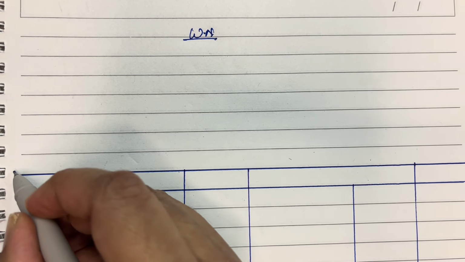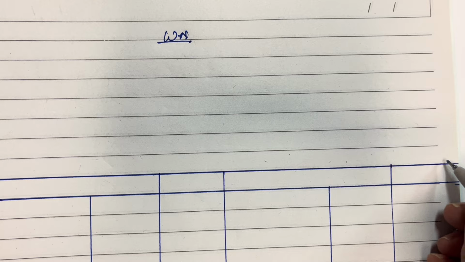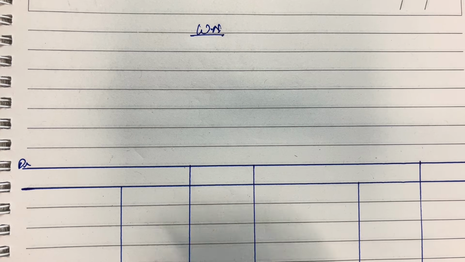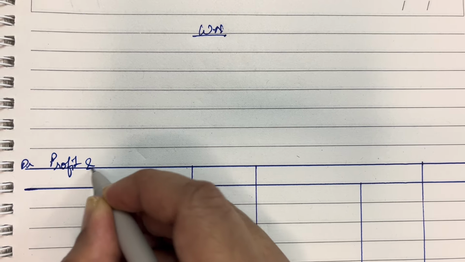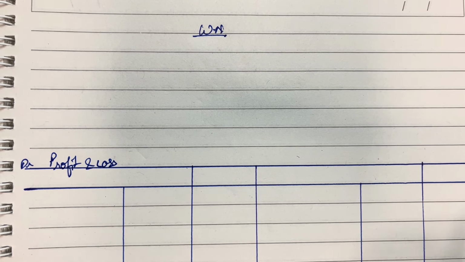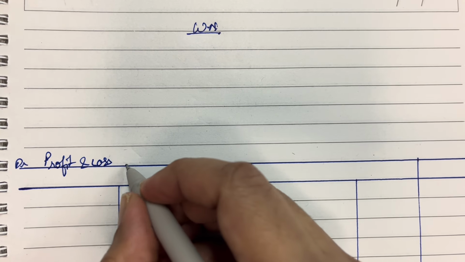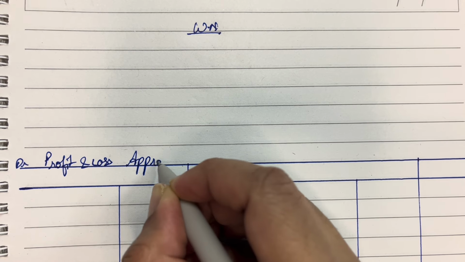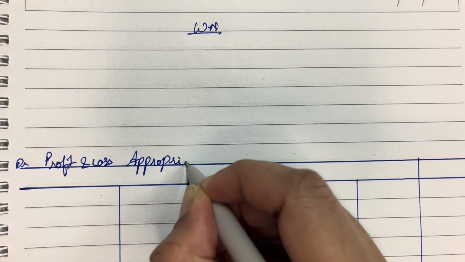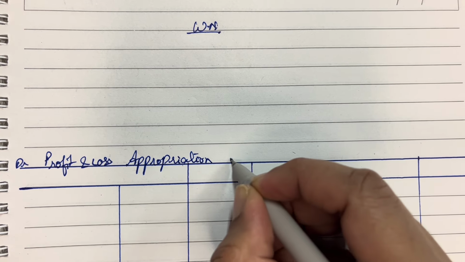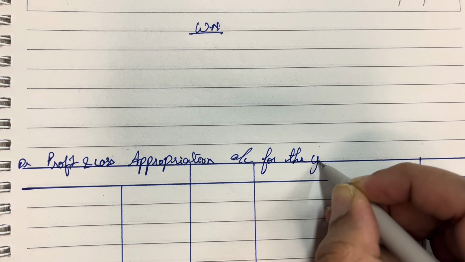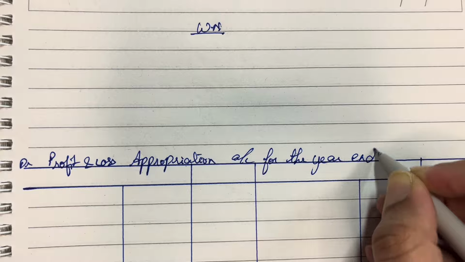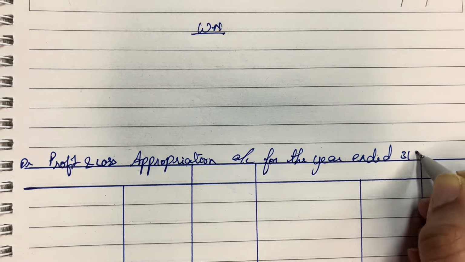And then here comes the debit and the credit. Now we've got to prepare the profit and loss appropriation account format for the year ended 31st March.